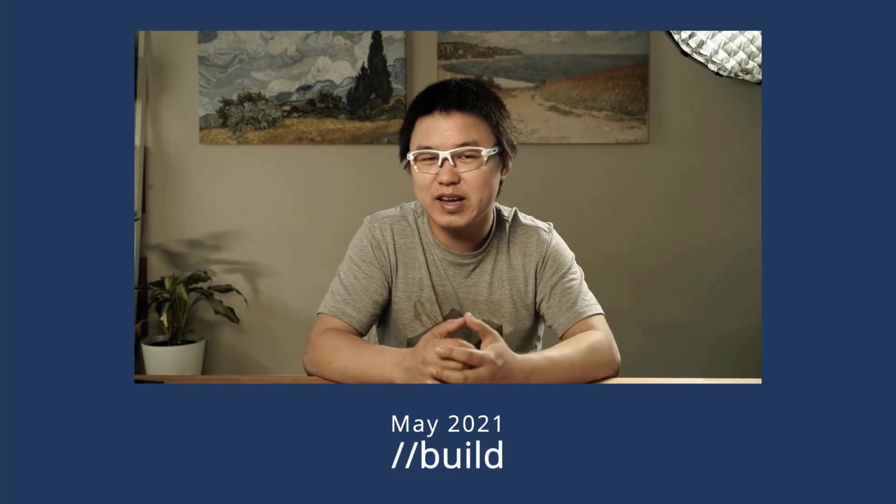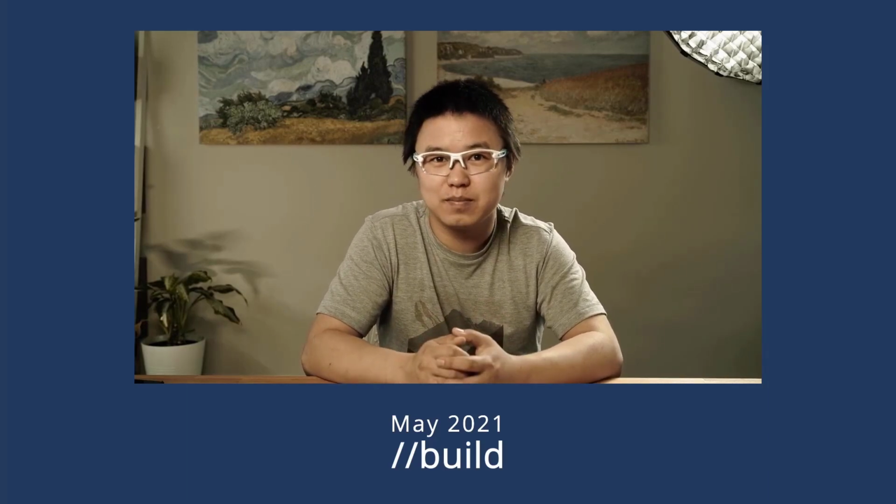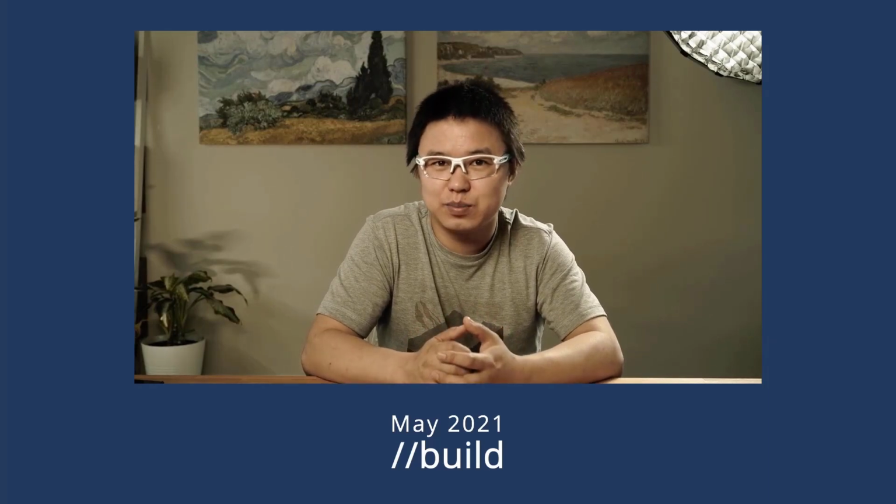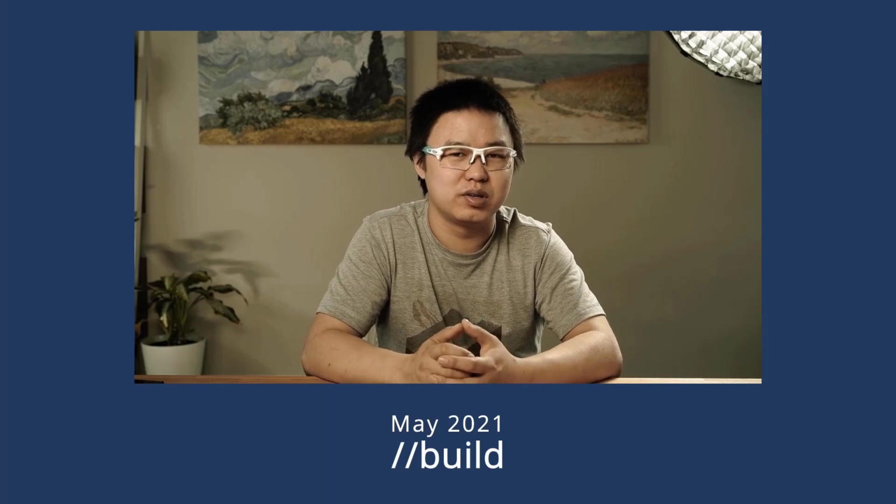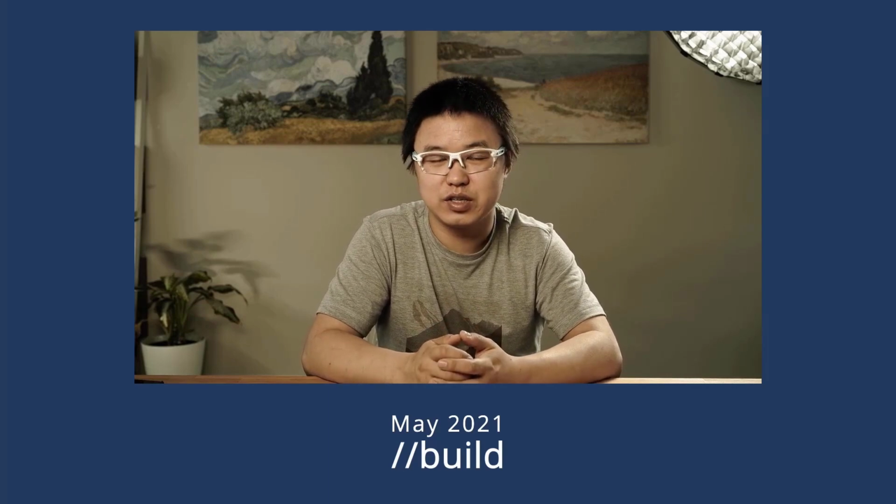So today, here at Build, we're pleased to announce the general availability of the new Logic Apps runtime. This marks a major milestone for Logic Apps and the biggest leap forward since the initial release of Logic Apps 5 years ago.